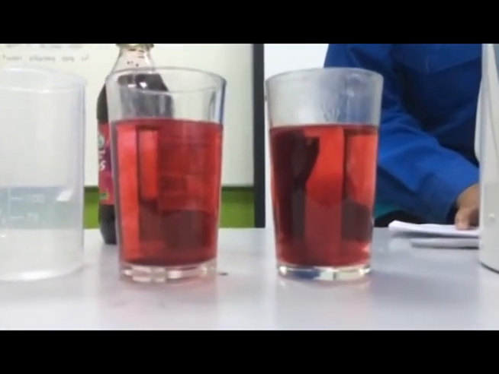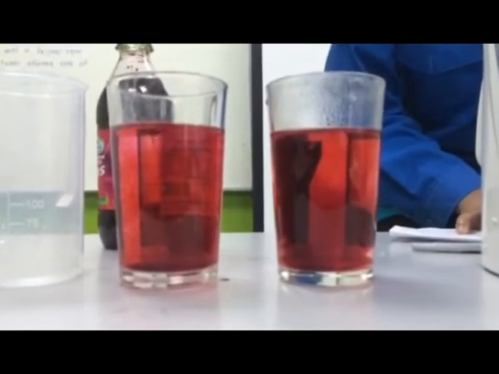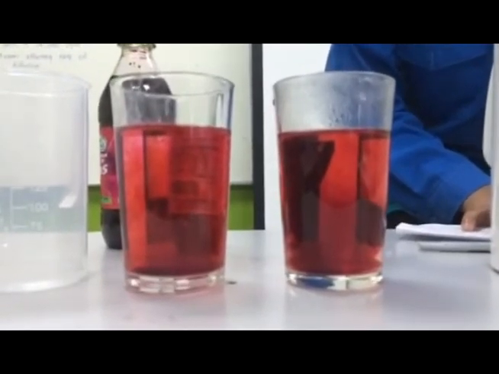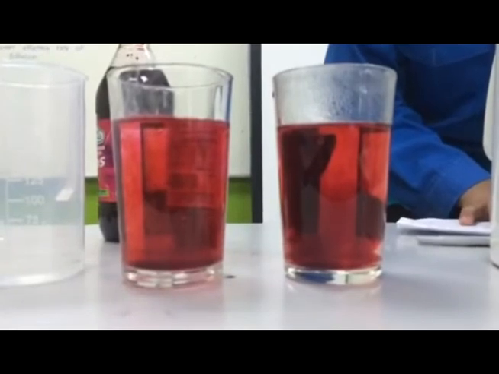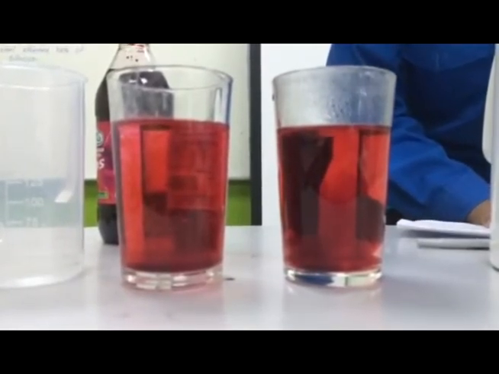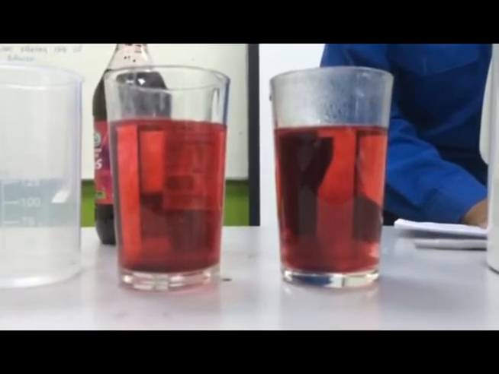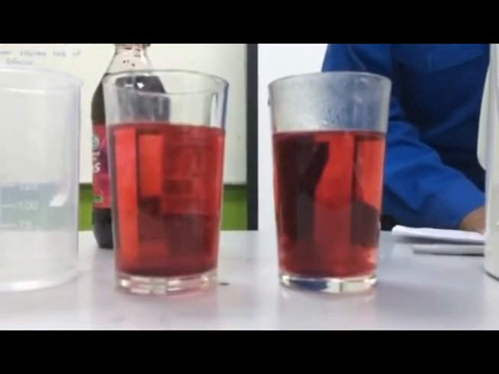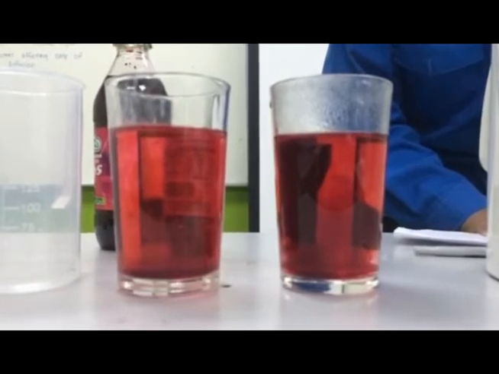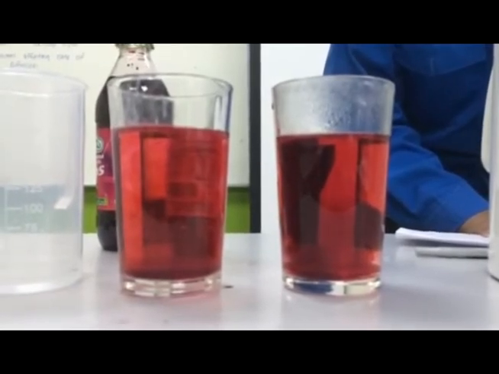This shows that at high temperature, the dye molecules are able to move around effectively so that they can diffuse very well. But on the left hand side, the cool water, which is the low temperature, the diffusion occurs much more slowly.